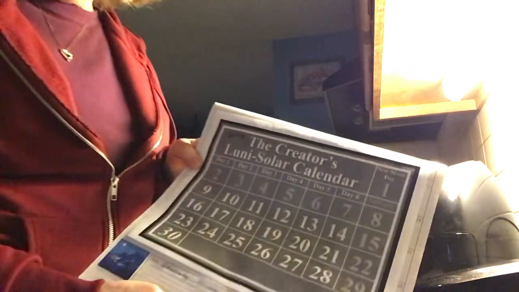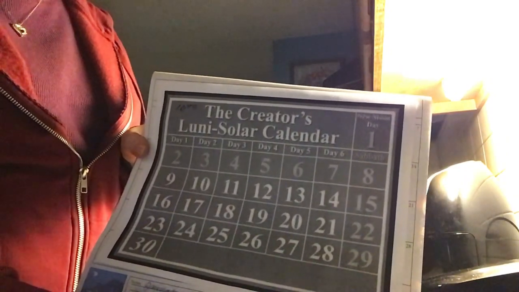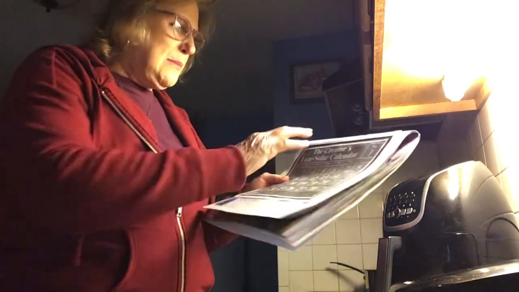So this is the Creator's Calendar, and what I did was I printed out 13 of these and I taped or glued them all to a regular calendar. And don't forget that the year starts in April, the first new moon after the spring equinox, which is May 21st. So basically it's April for the first month of the year.